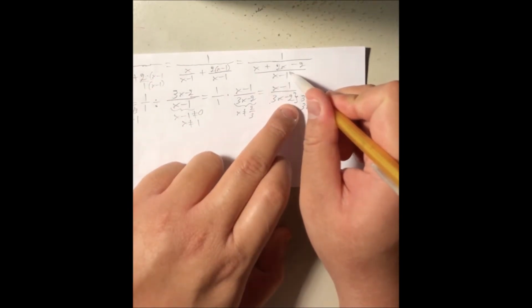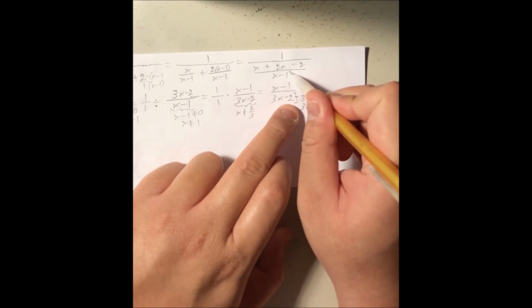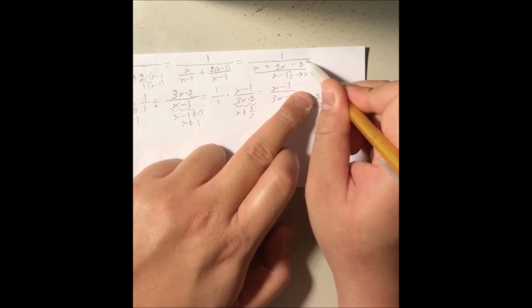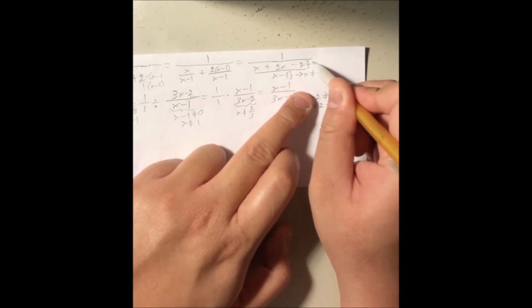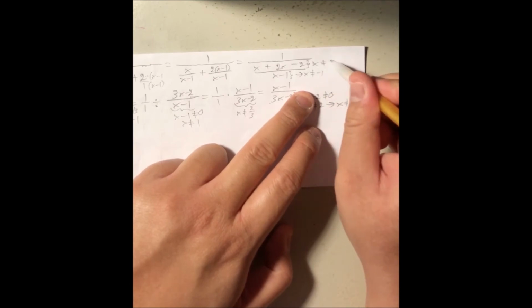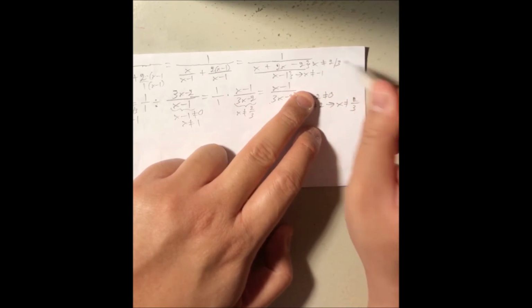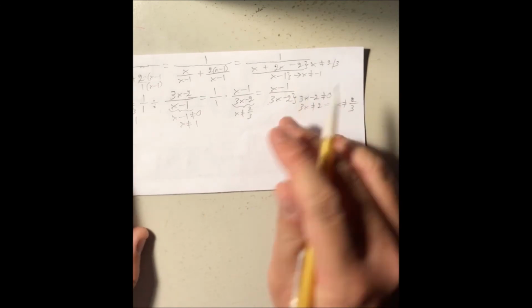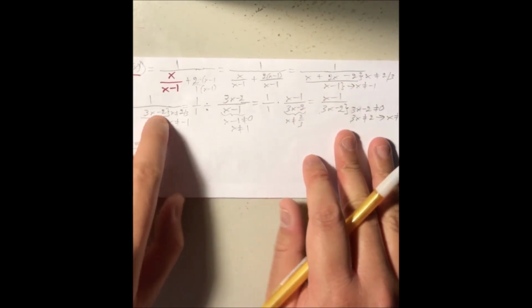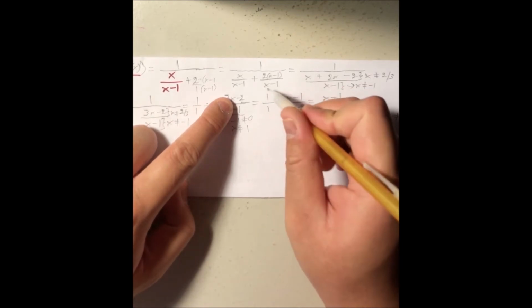And this step can be the same thing. X cannot be equal to negative 1, and of course this right here, x cannot be equal to 2 over 3. Right? I mean, combining that term, you'll get back 3x minus 2. So up here, at this step, was the same thing.